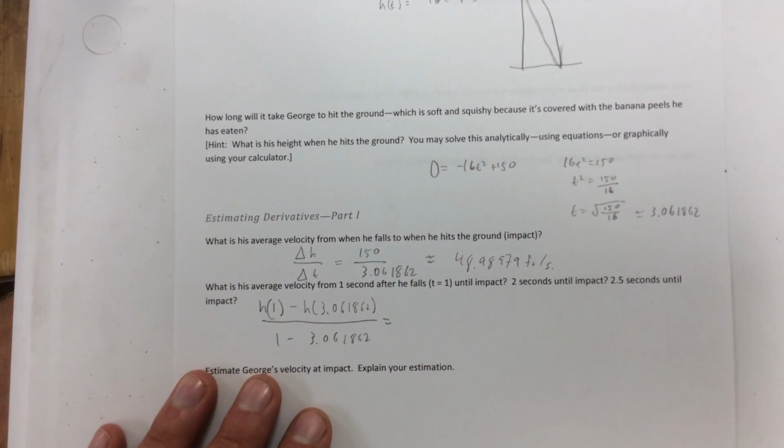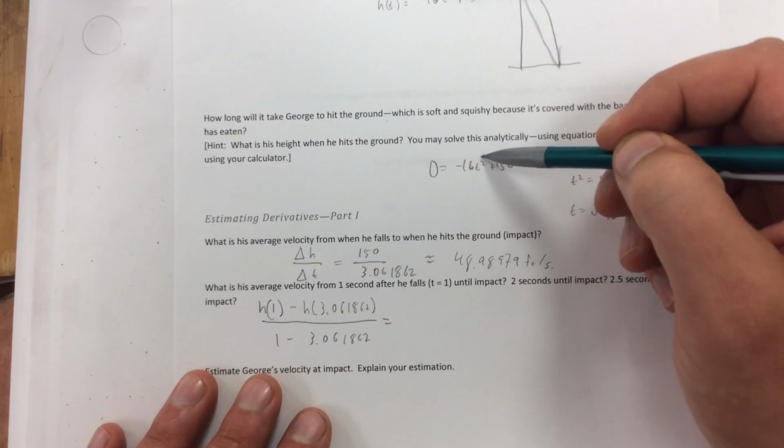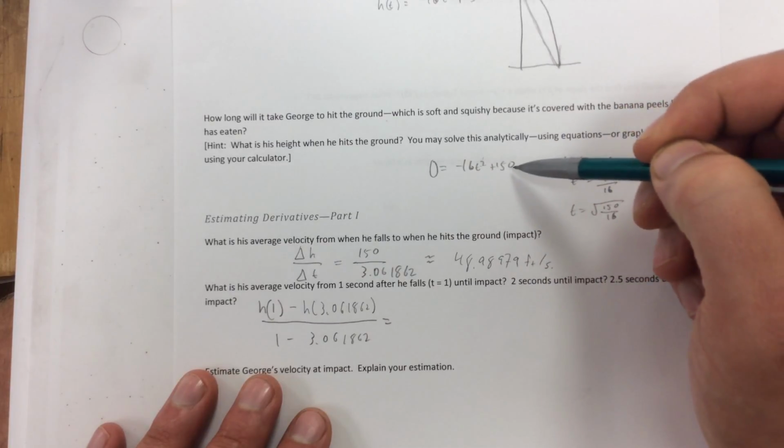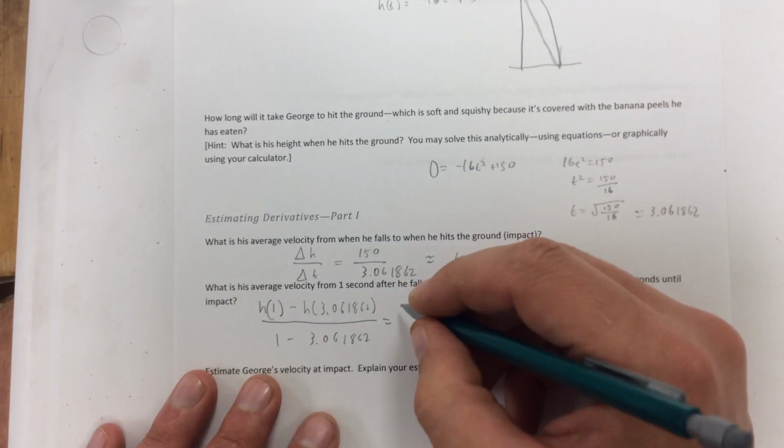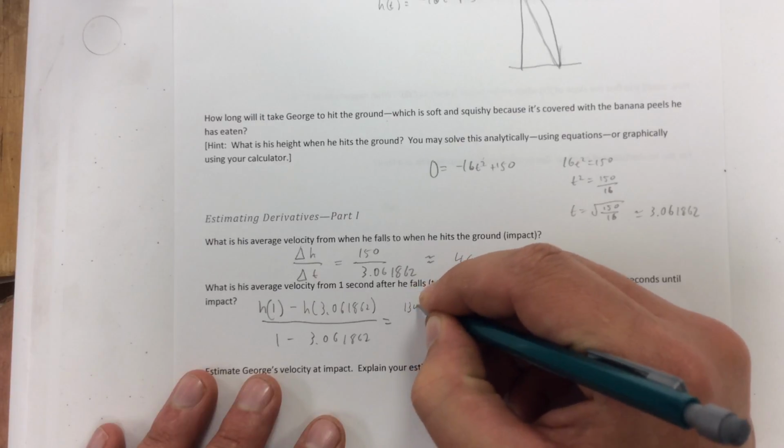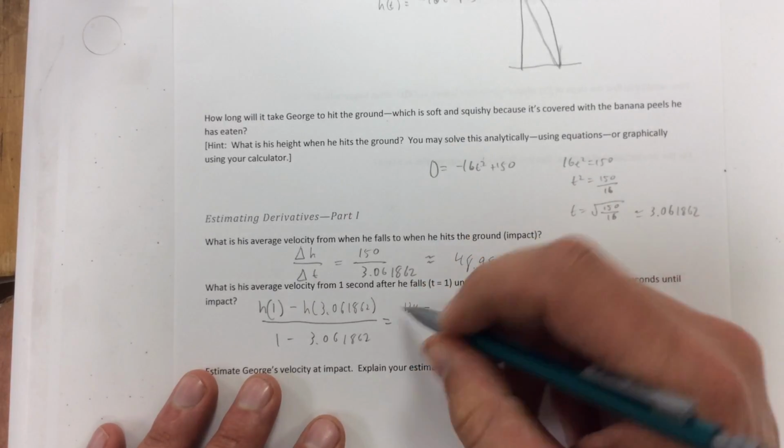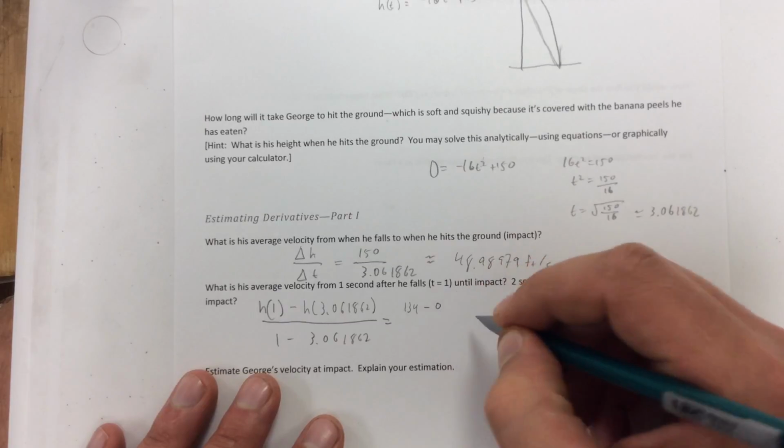If I plug in 1 here, that's going to be 150 minus 16, which is 134 feet, minus the height when he hit, which was 0.